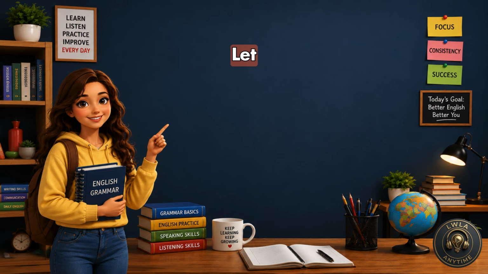Let us begin. What is a positive sentence? A positive sentence tells us that something is true. It tells us a simple fact. It says yes. A positive sentence does not have the word not. It is simple and clear. For example, I like apples. This is a positive sentence. It tells you what I like. Let us learn more about them.